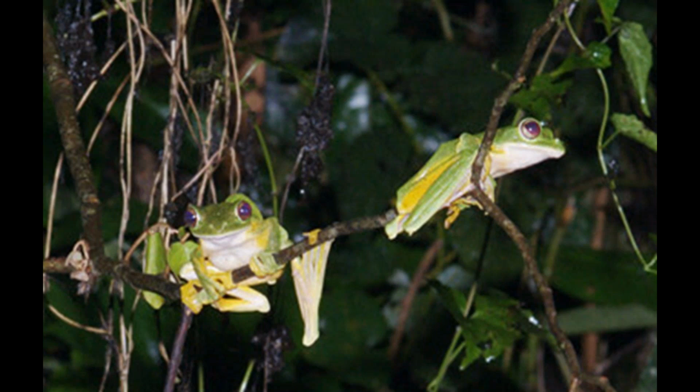There are a lot of species, as we know, but the Wallace's frog has the largest webbed feet, which you will find in Malaysia and Borneo. So you can look for it as well.